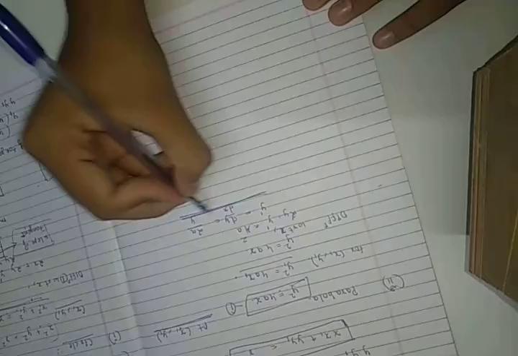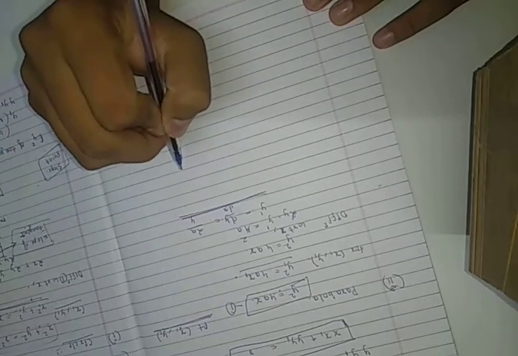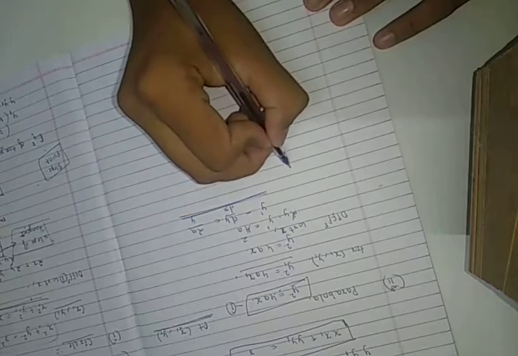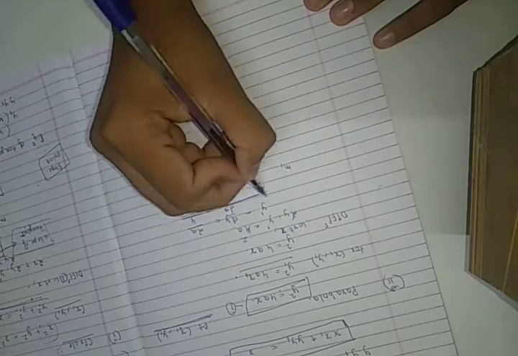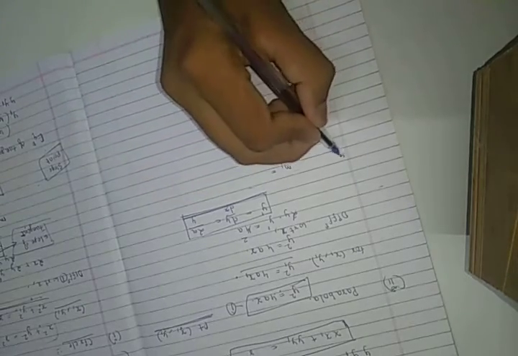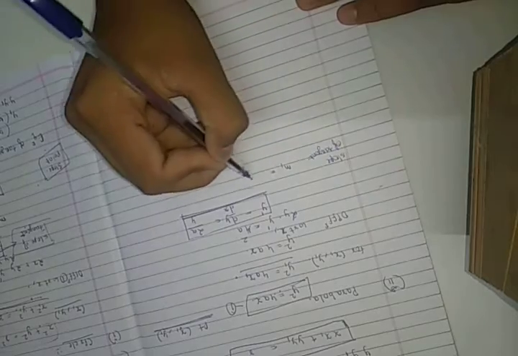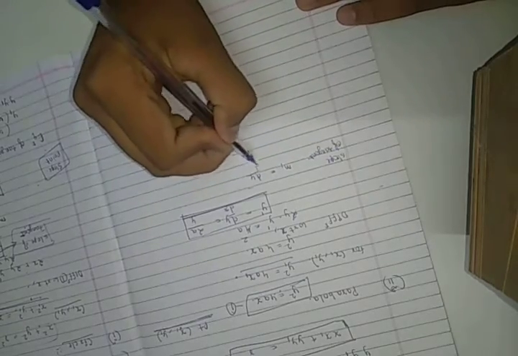So now this is the slope of the tangent. This m1 is what we are taking as the slope of tangent at a particular point, which is dy by dx, and we have to find it at x1 y1.